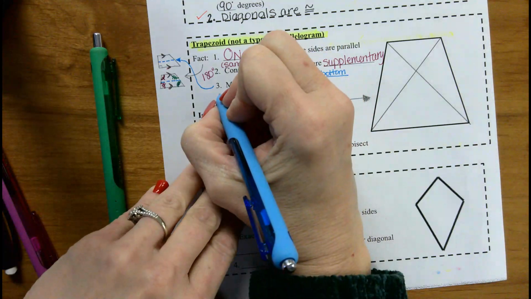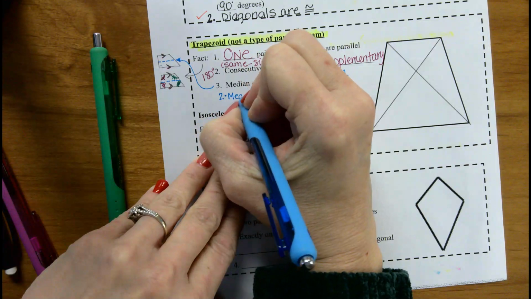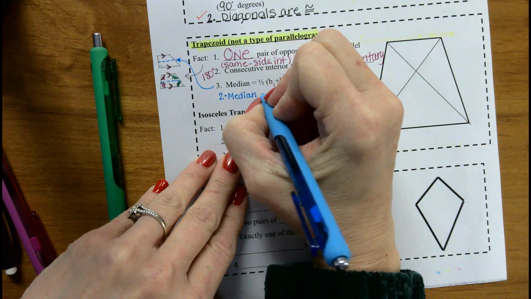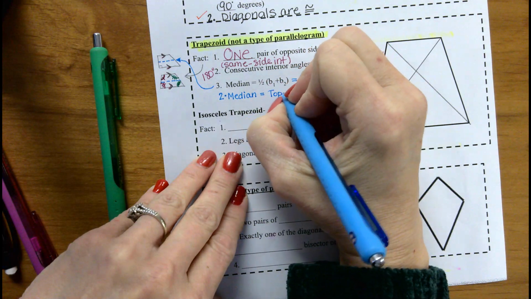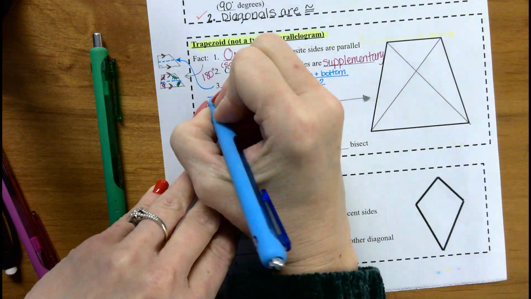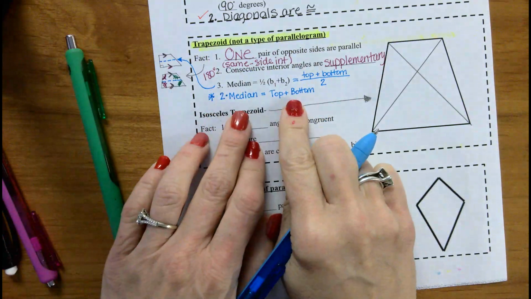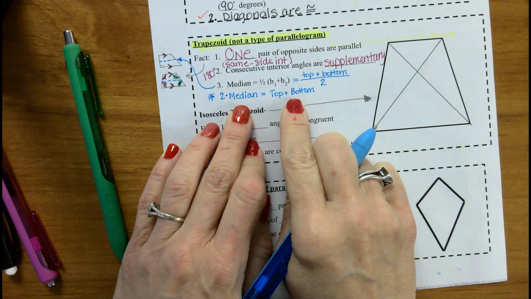And then you can do this: 2 times your median equals top plus bottom. And this version right here is what I would use if I'm finding the top or the bottom, the base 1 or base 2.